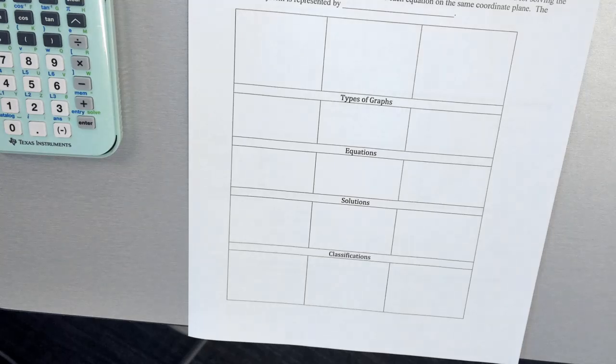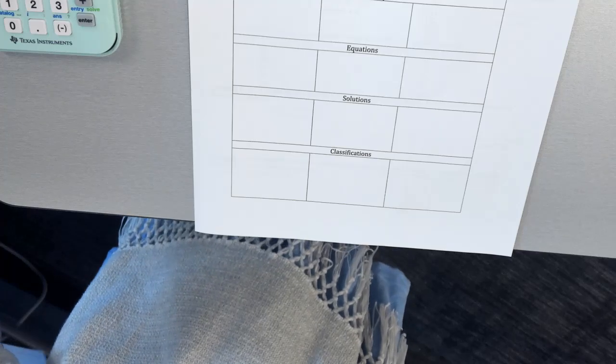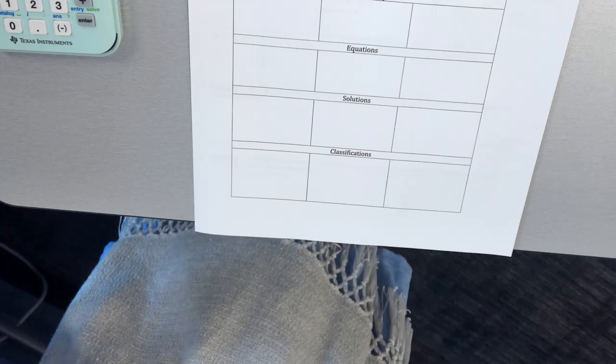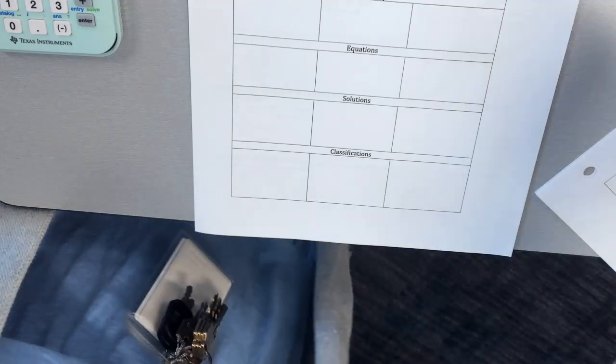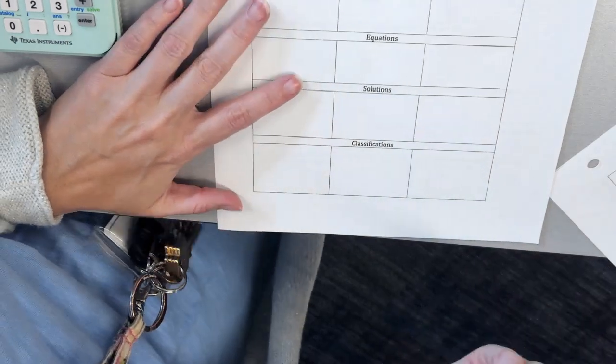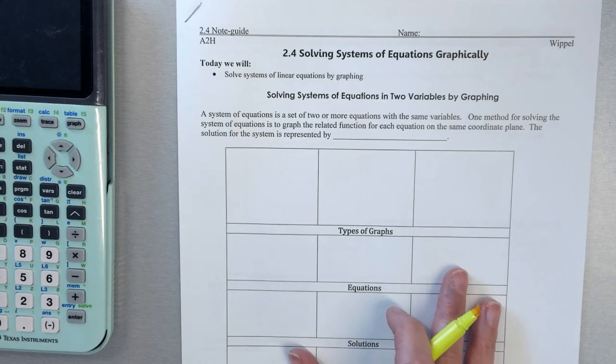All right, so today we're focusing on systems of equations and solving systems graphically. So you may remember in Algebra 1 you solved systems graphically. You also solved using substitution and elimination. So some of these terms that we're talking about might seem familiar to you. So a system of equations is just two or more equations that have the same variables. And one of the ways that you can solve them is to graph. So that's what we're going to focus on today.